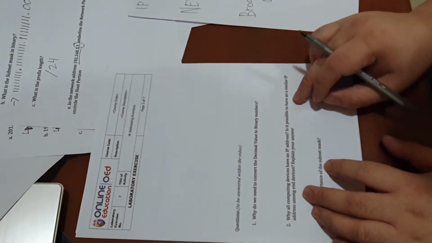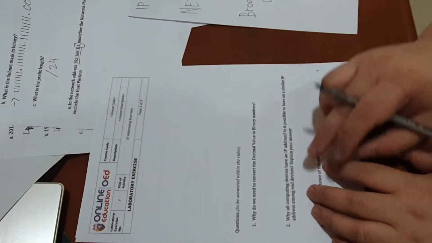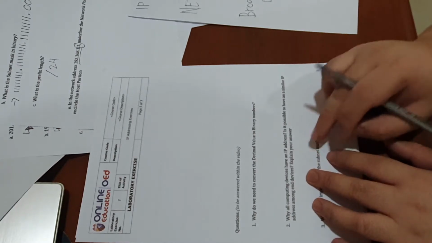Is it possible to have a similar IP address among end devices? Let me explain.